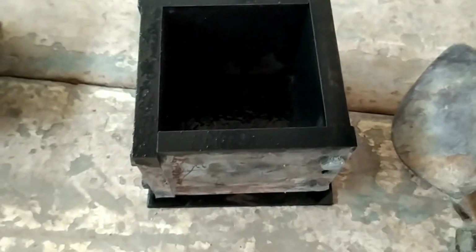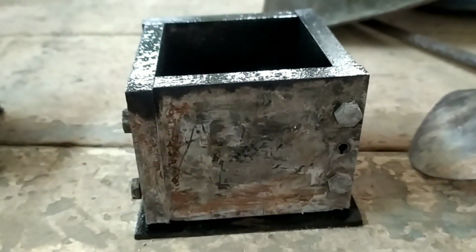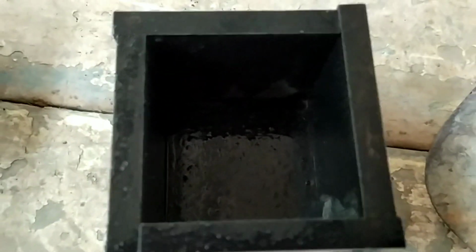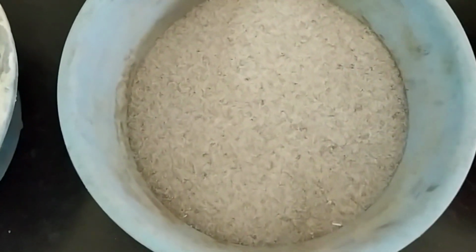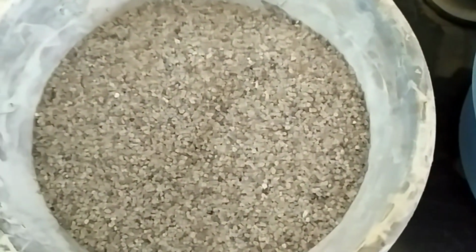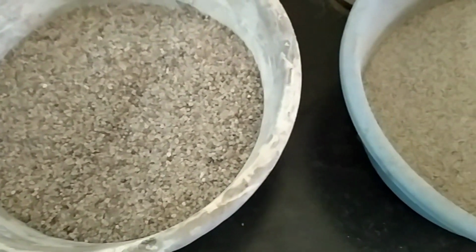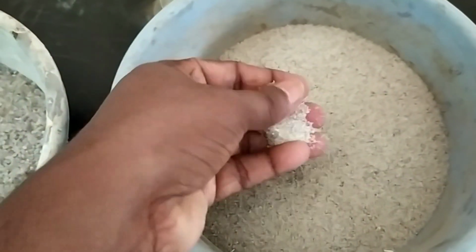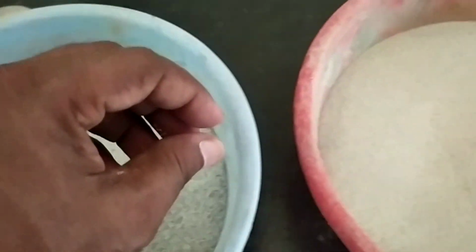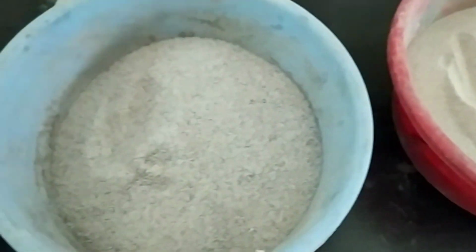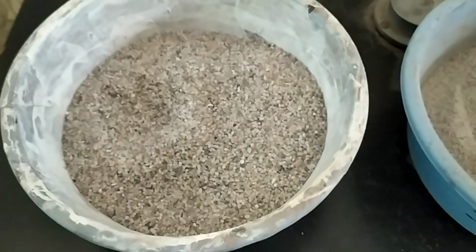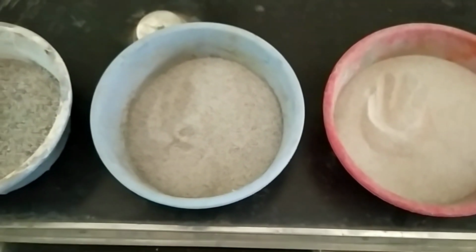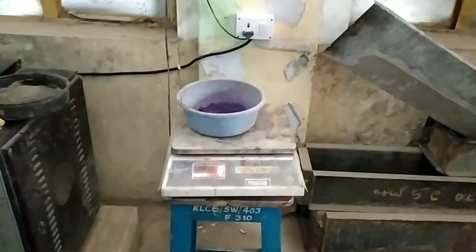Here we are going to take the fine aggregate in three types, that is coarse, medium and fine sand. So this is the fine, this is the medium, and this is the coarse sand. These are the three types of sands we are going to take. According to Indian Standard, the size of the coarse aggregate is 2 mm, medium is 1 mm, and fine is 0.5 mm. So these are the three grades we are going to see.